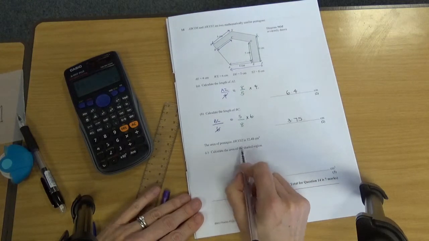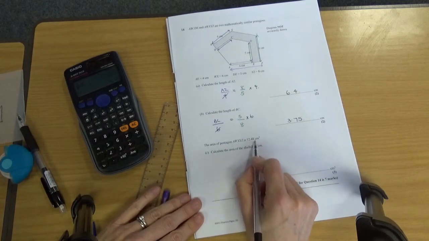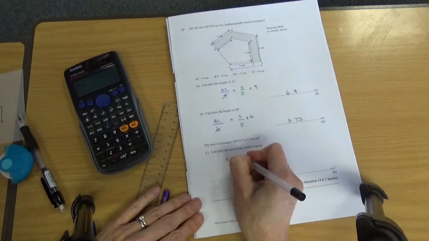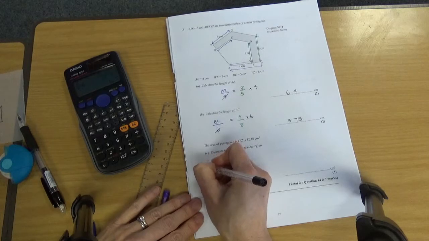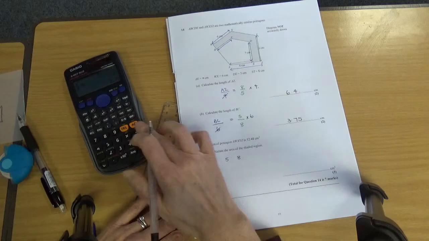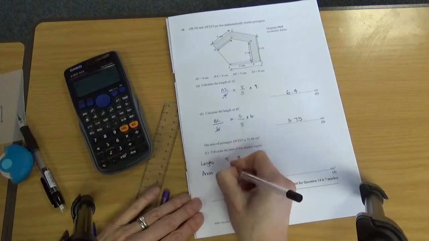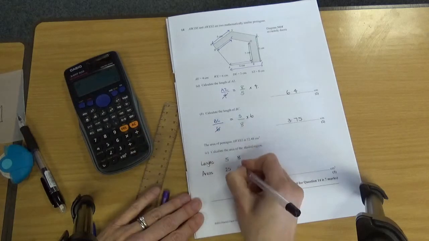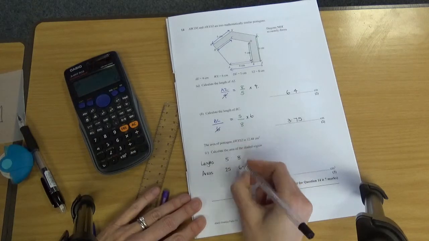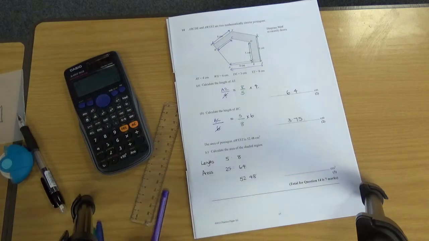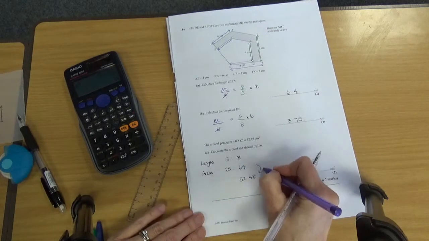Area of the big pentagon is 52.48. So the ratios of the lengths is 5 to 8. The ratio then of the areas is 5 squared to 8 squared. And I'm told the larger one is 52.48. So what's that been multiplied by?